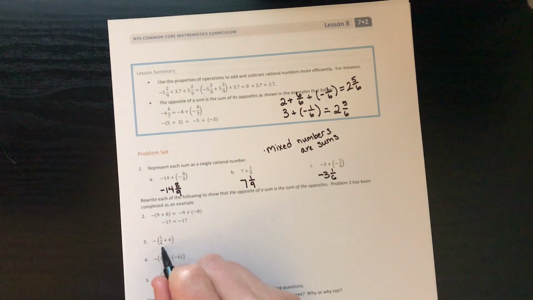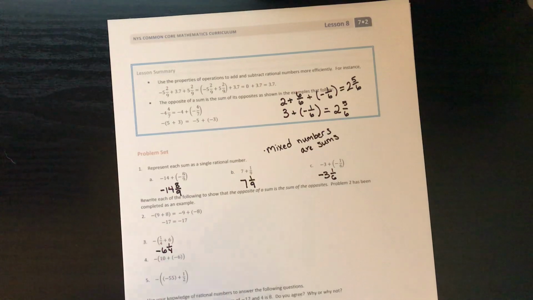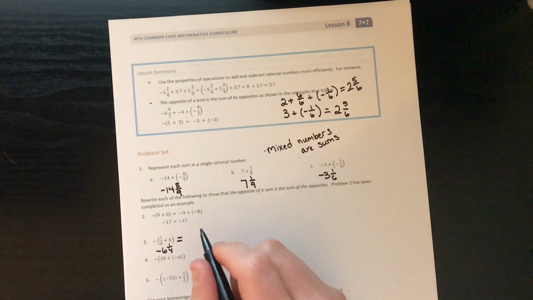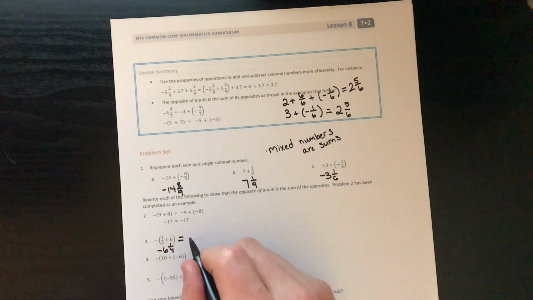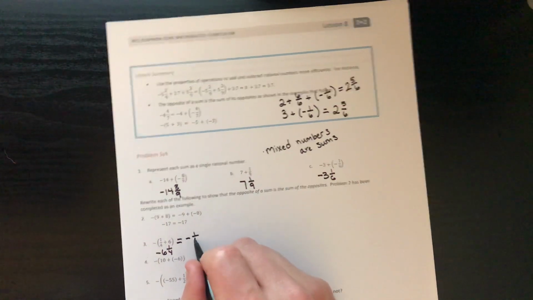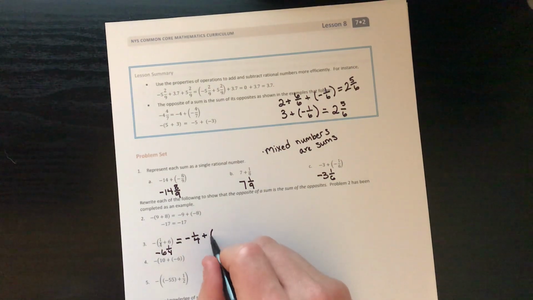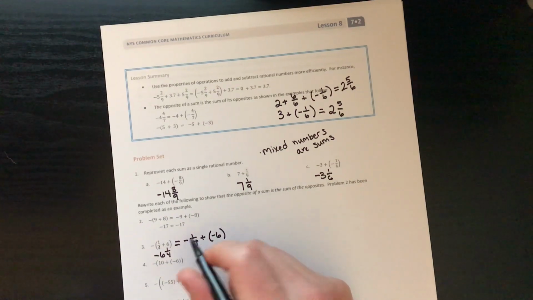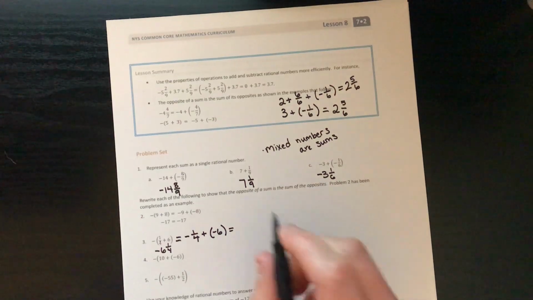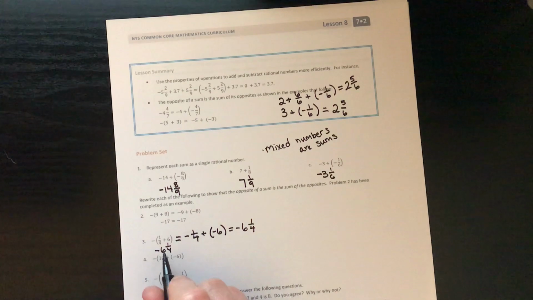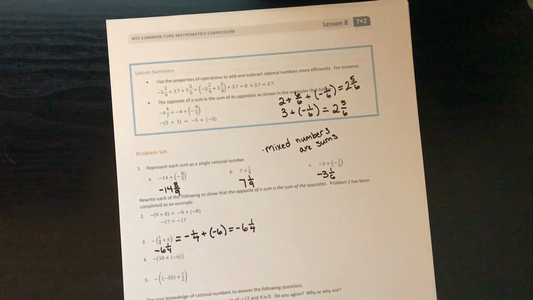So 6 plus 1/4 is 6 1/4. But then I take the opposite of that last and I get negative 6 1/4. And now to write this equivalently as the sum of opposites, I get negative 1/4, because I'm taking the opposite of the first addend, and then I add that to negative 6, the opposite of the second addend, and negative 6 plus negative 1/4 is negative 6 1/4. That's equivalent to what we had before.